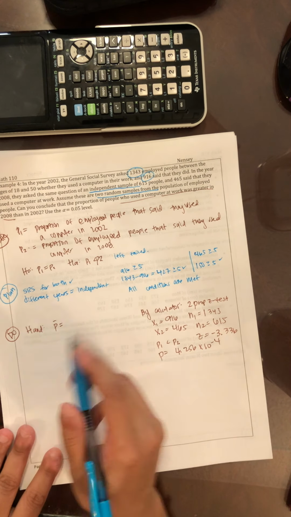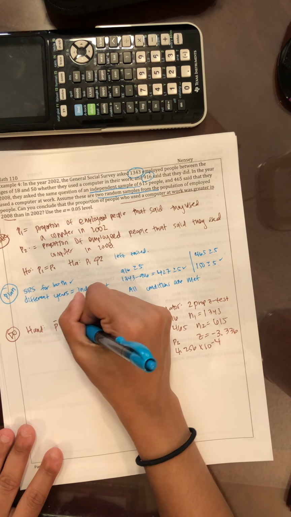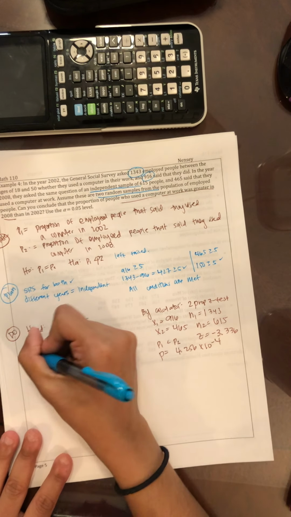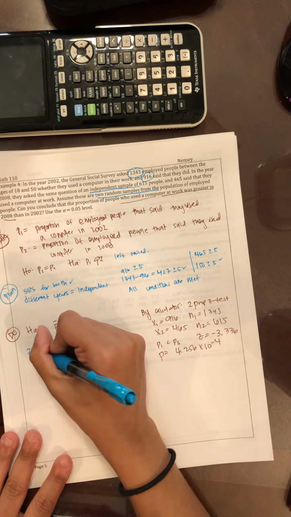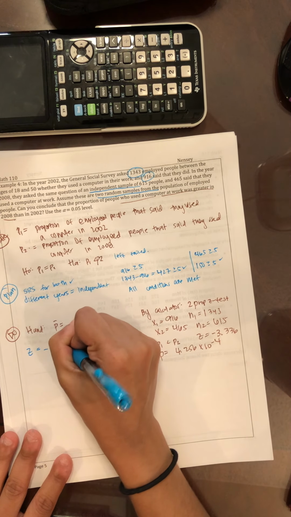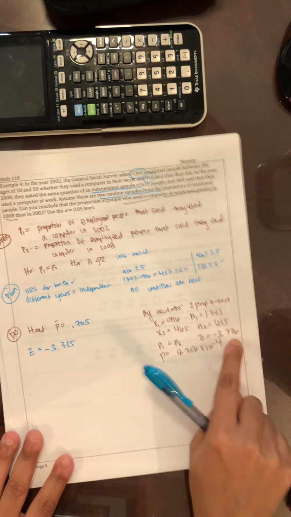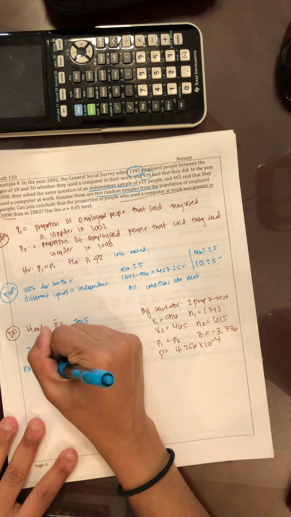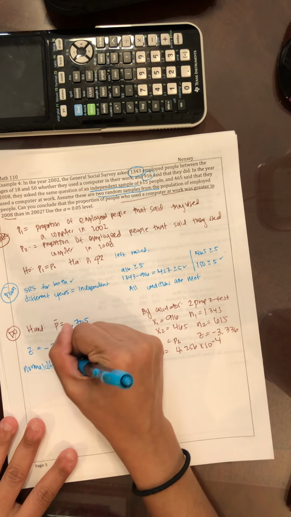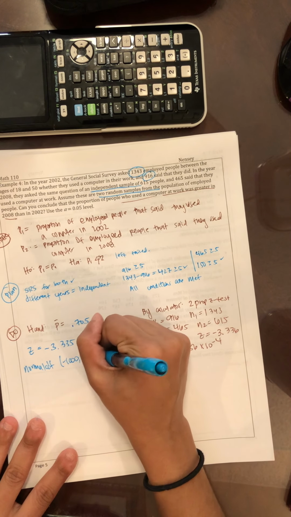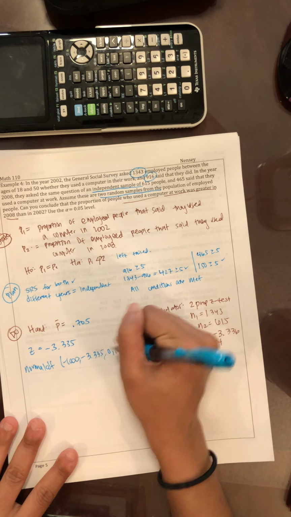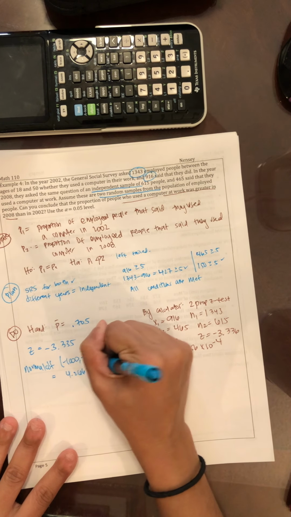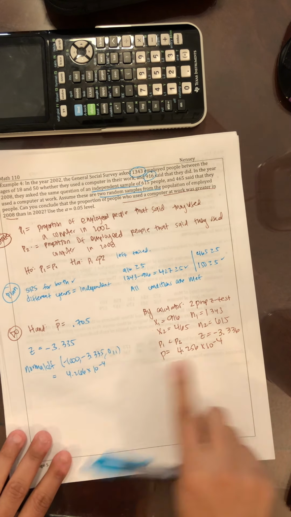Okay, if you're doing this by hand, I got my pooled value to be 0.705. Again, I'm just going to write out the answers. I did this by hand too. I got my z-score to be negative 3.335, which is very close to what I got. And then I did normalcdf, and I used negative 1,000, negative 3.335, 0, and 1. And I got 4.266 times 10 to the negative 4.